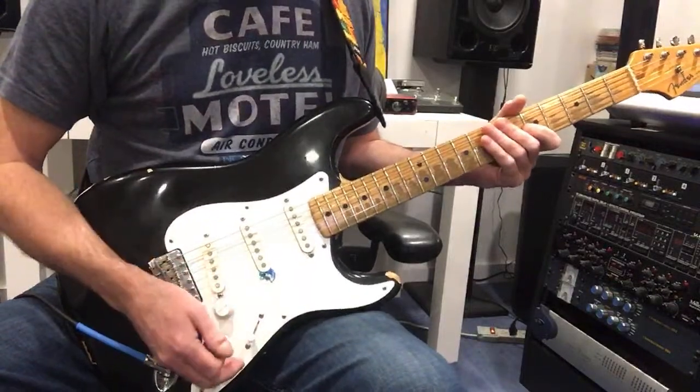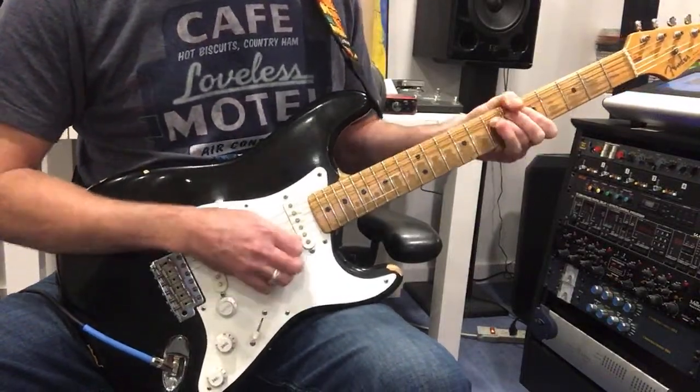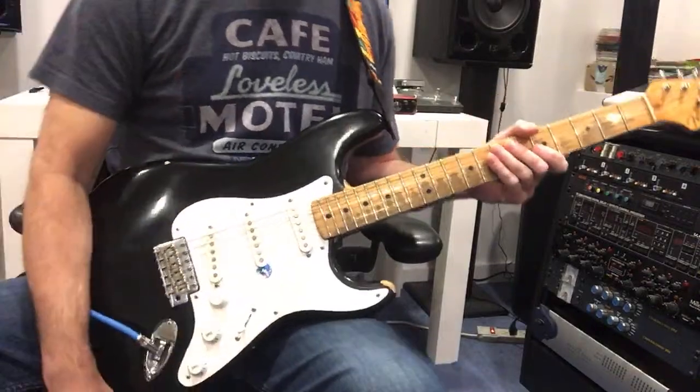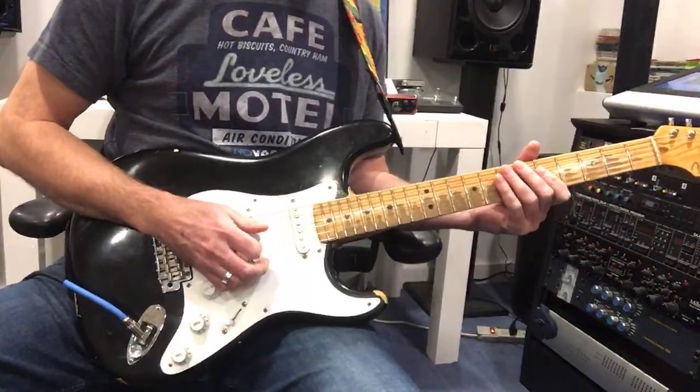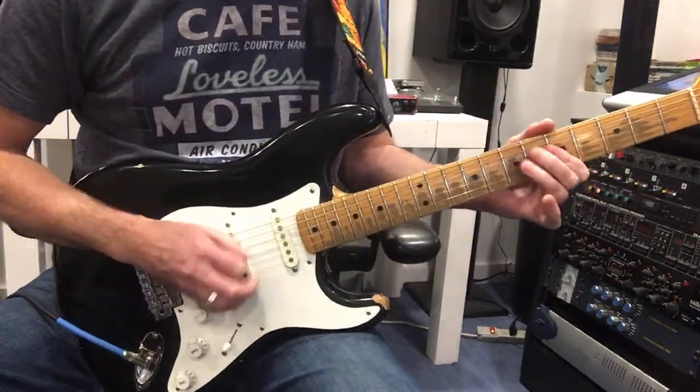Back to another scoopy sound right here. Okay, that has that more, again, that kind of, I think Robbie liked those in out of phase, but he also liked to use a little phase.